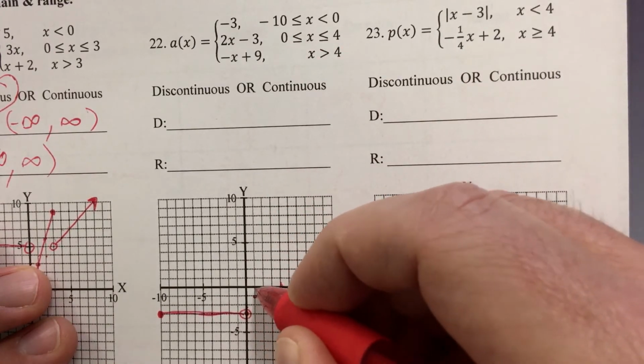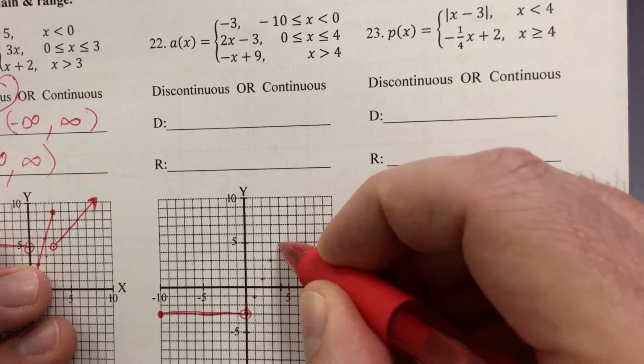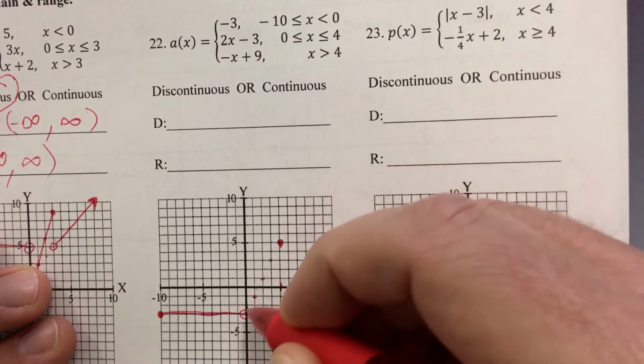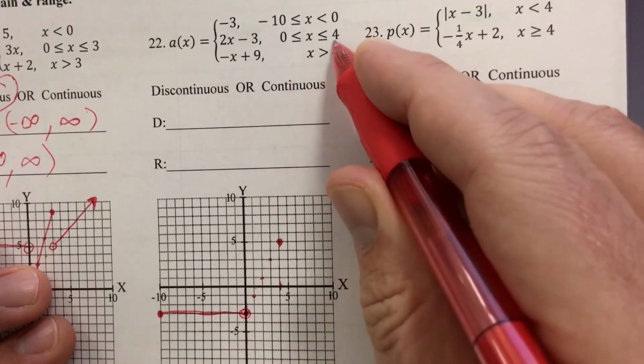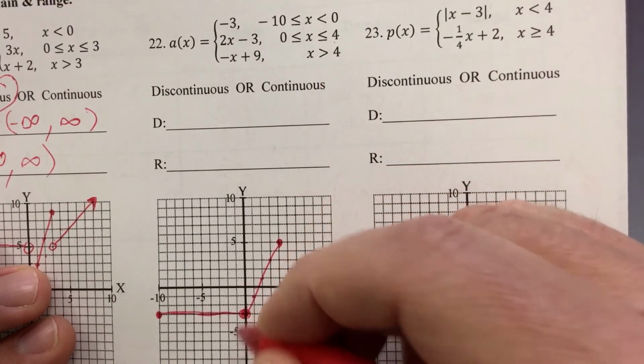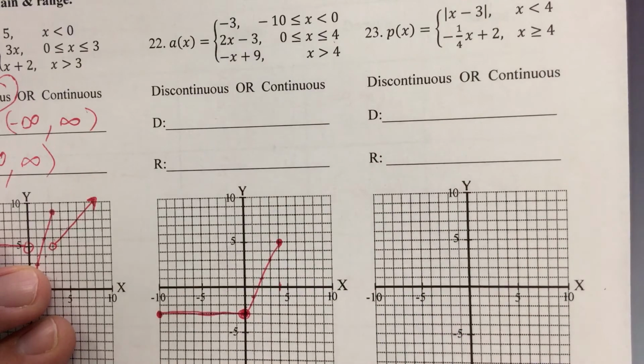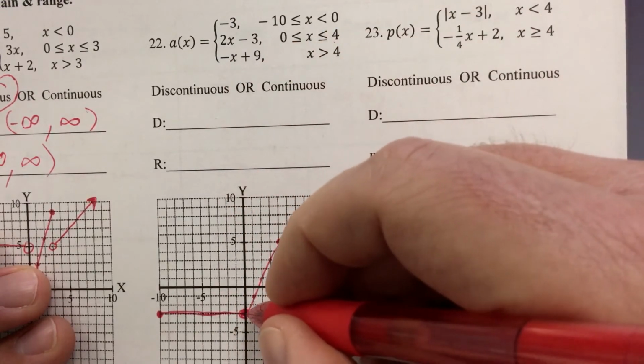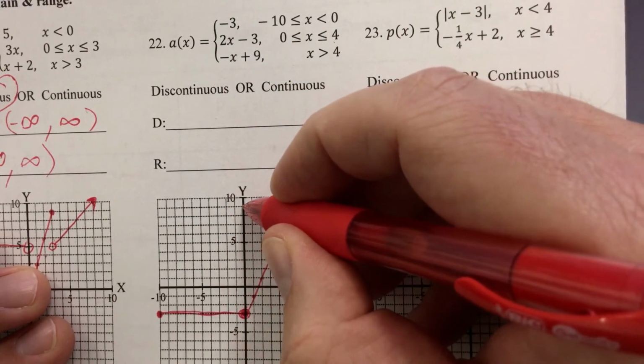So up to the right one. I'm going to stop right here. I can include and include because filled in. So if you have a filled in circle on top of an open circle, it just fills it in. And the next one, -x plus 9, is another line, y-intercept of 9, slope of -1, so down 1 to the right 1.